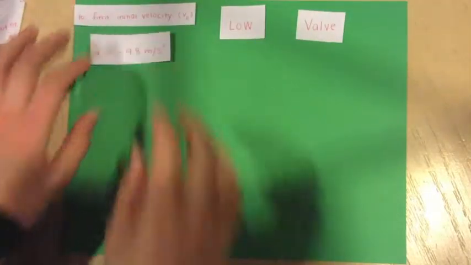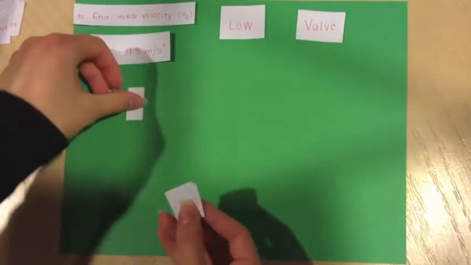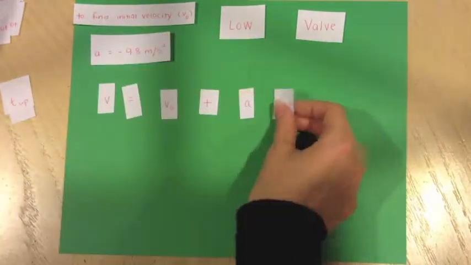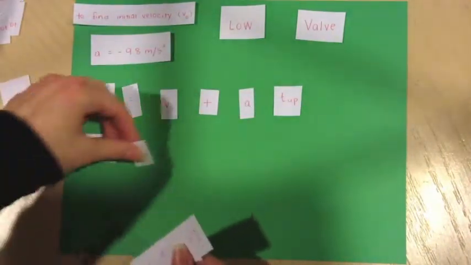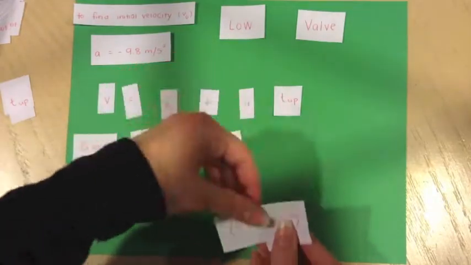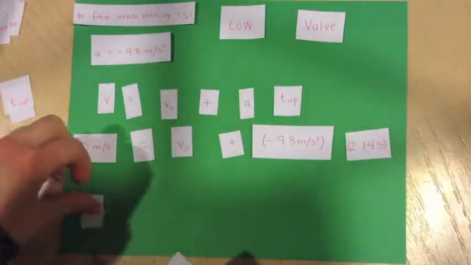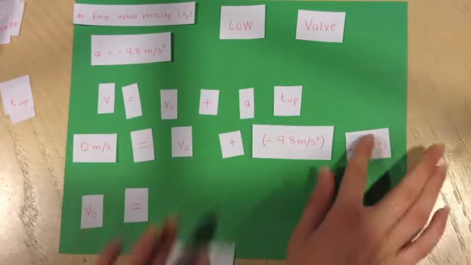To find the initial velocity of the rocket, we're going to use the equation v equals v0 plus at. Since it's a free fall problem, acceleration remains constant at negative 9.8 meters per second squared. Then we will plug in the calculations from each valve and repeat this process.